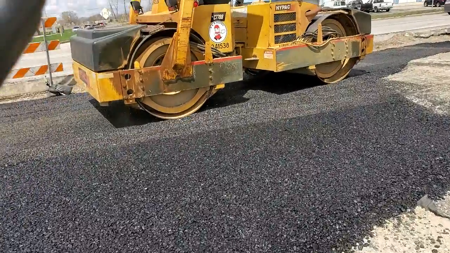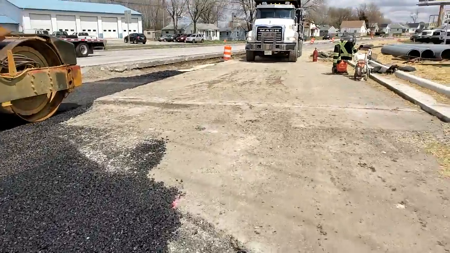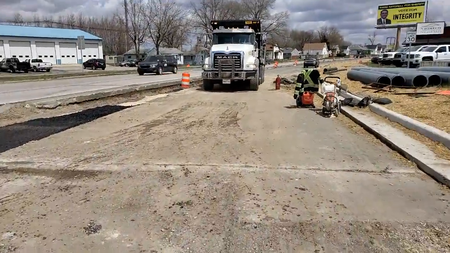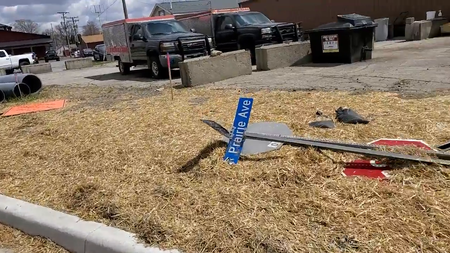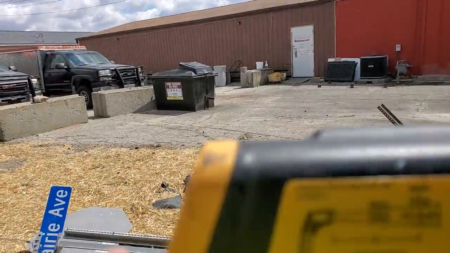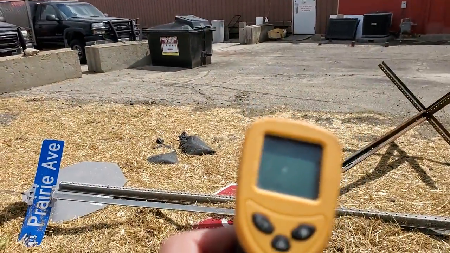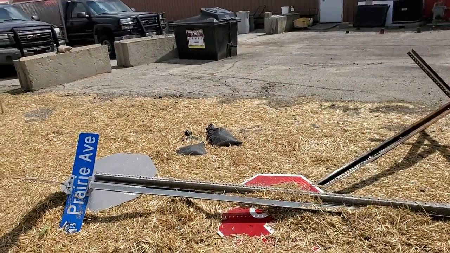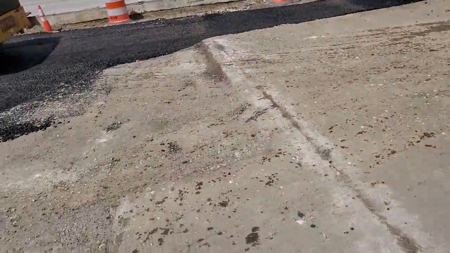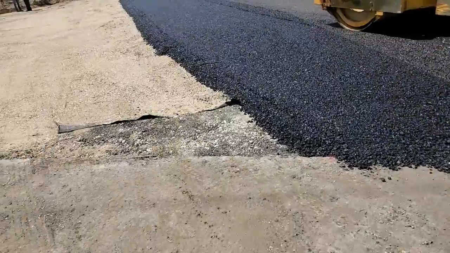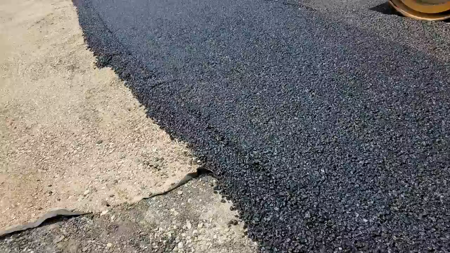Now, some of the things I do: I get tickets. I'm also taking temperatures. What you see here, that's a temperature gun. It could do air temperature, it could do the temperature of the bituminous. Let me give you an example again on how I'm taking temperatures.